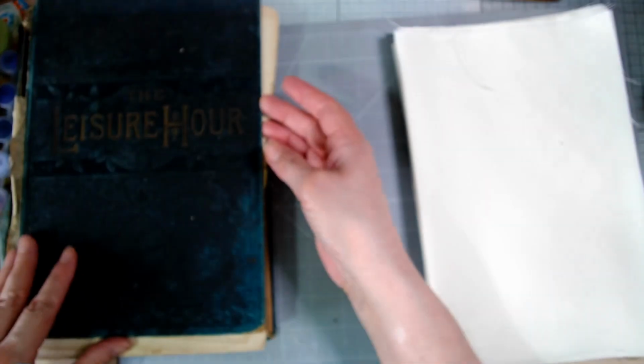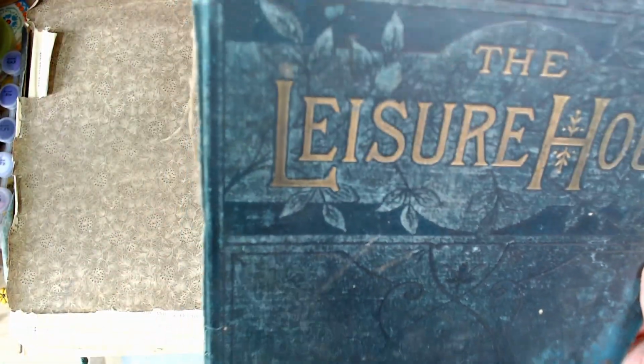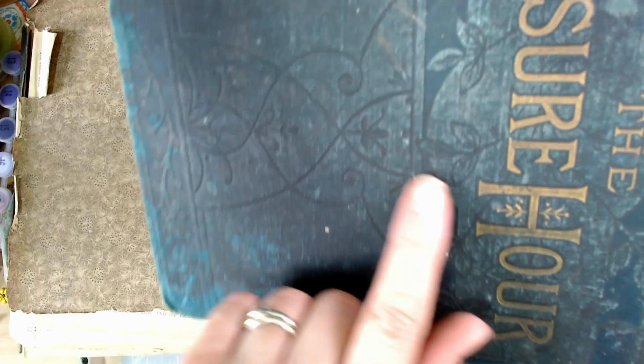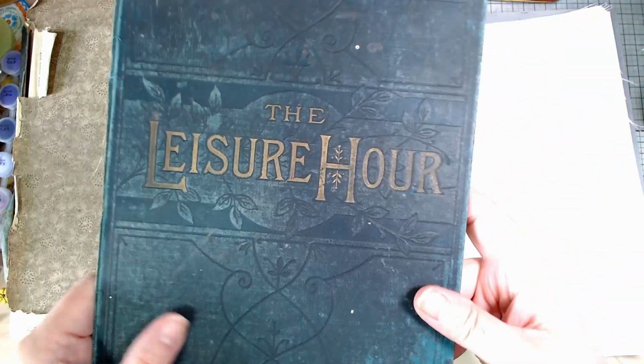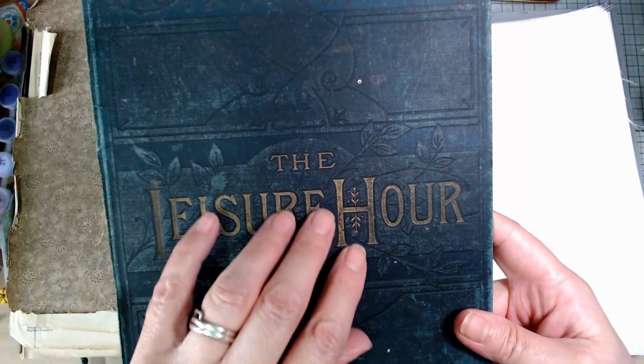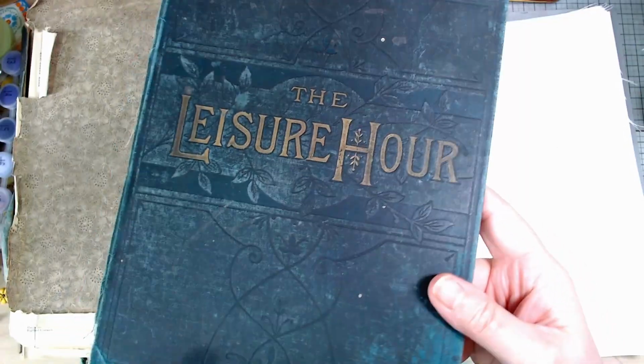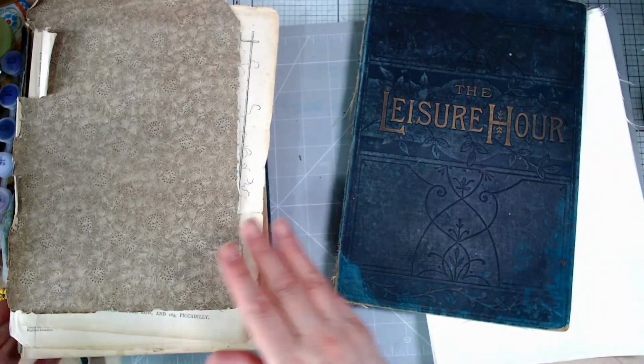And it has a very pretty cover, which is too dark for the camera to like much, but hopefully. So all of these shapes are all embossed into the cover, and I just love kind of the aged look of it. I just think it's beautiful. I think the title fits really well.